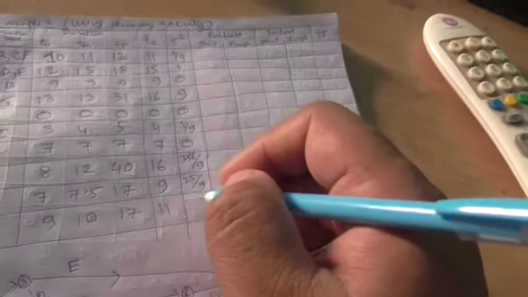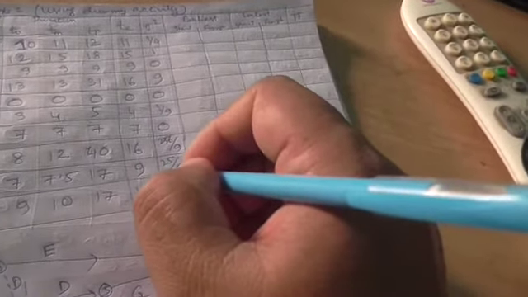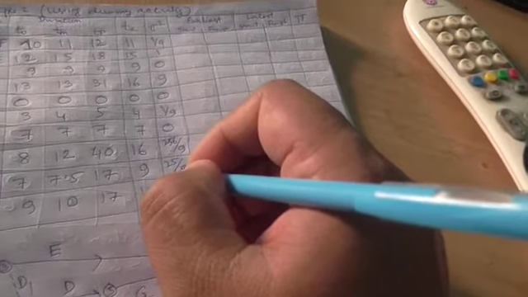And finally 17 minus 9 is 8. 8 by 6 is 4 by 3, so this is 16 by 9.